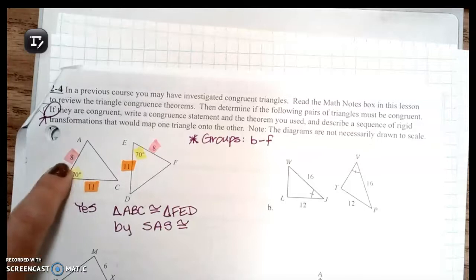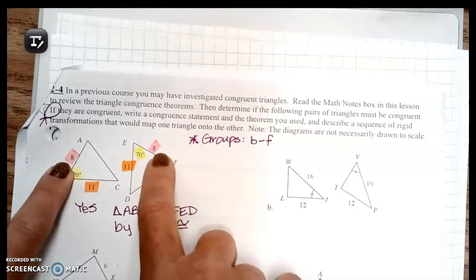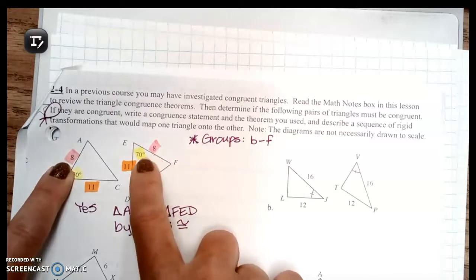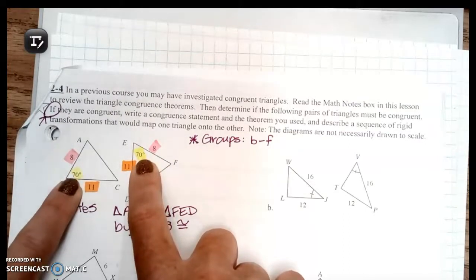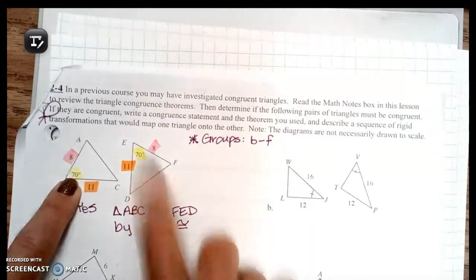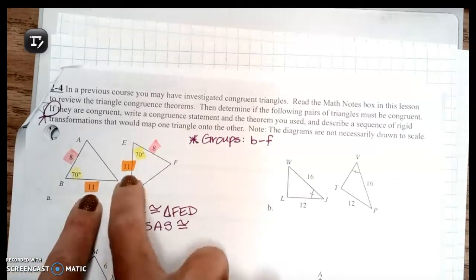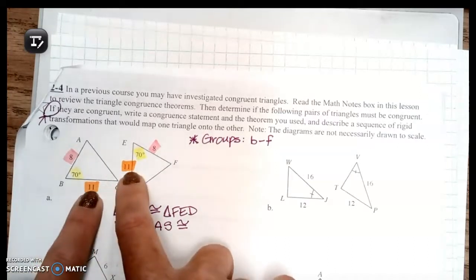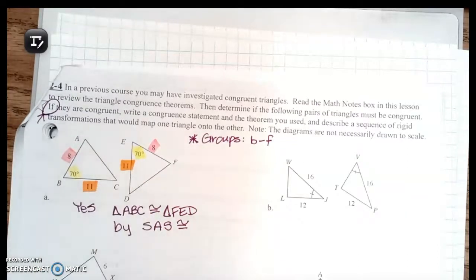Okay? So I matched a side of 8 and a side of 8, and I highlighted them both pink. Then I found an angle of 70 and an angle of 70. I highlighted them both yellow. Then I found a side of 11 and a side of 11, and I highlighted them both orange, okay? These two triangles are congruent by side, angle, side. It's one of the 5 choices, right?